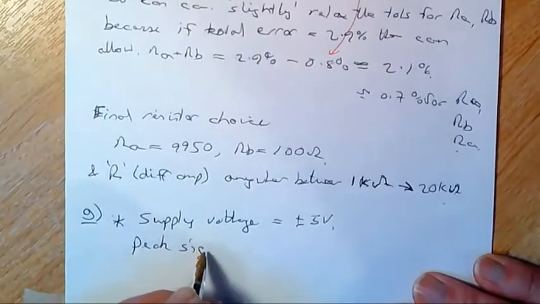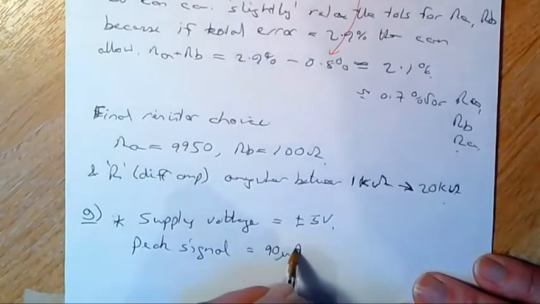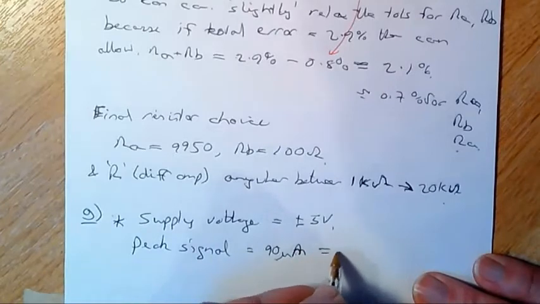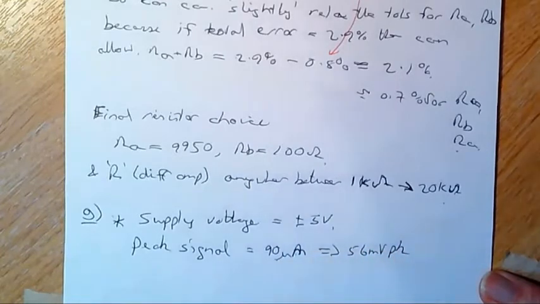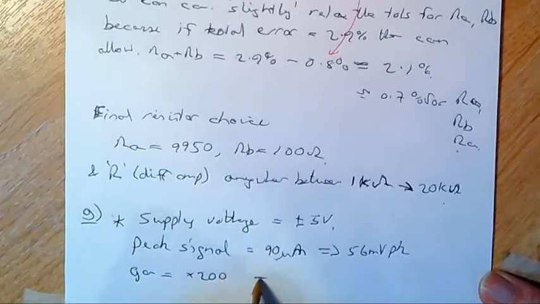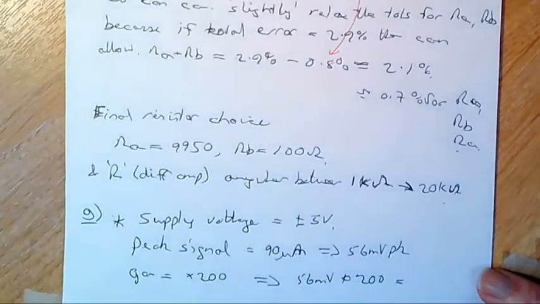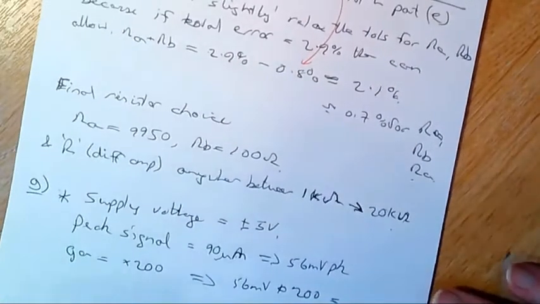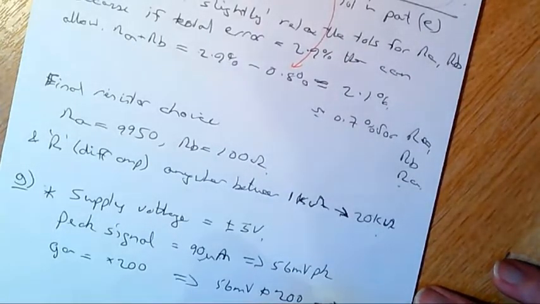Peak signal equals 90 micrometers, which goes to 56 millivolts peak. Gain equals times 200 would go to 56 millivolts times 200, which would equal, it says here, 11 volts.